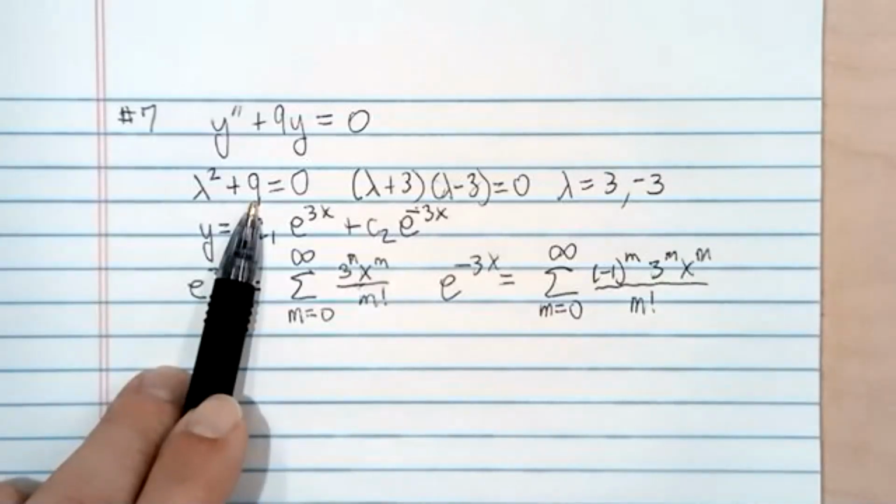Hey, Professor. I think your lambdas are wrong. It should lead to a complex solution. I got plus or minus 3i. Oh, you're right.